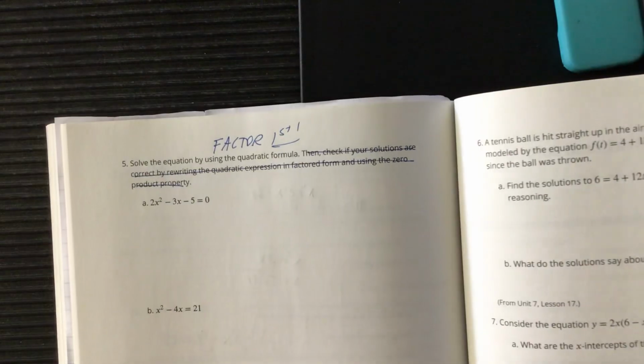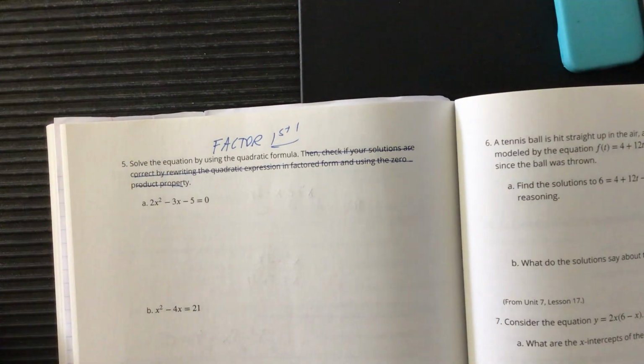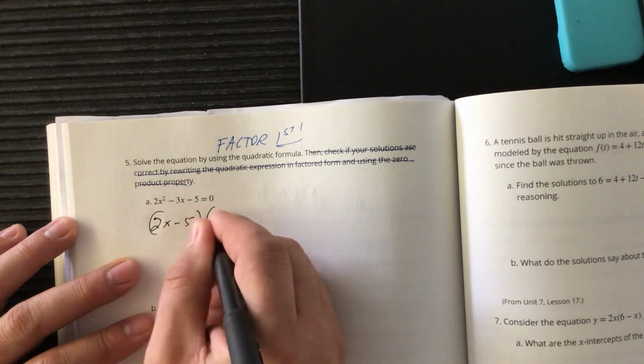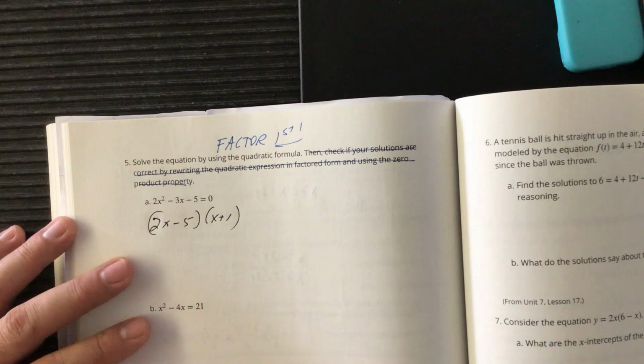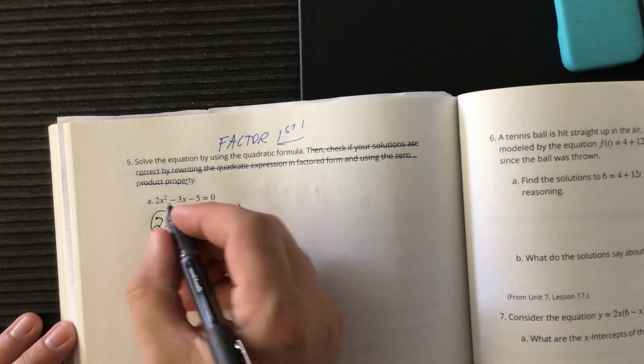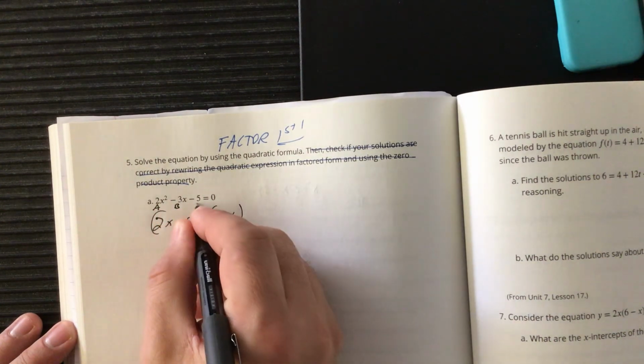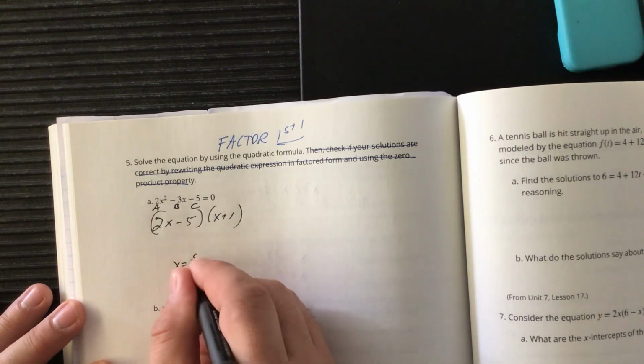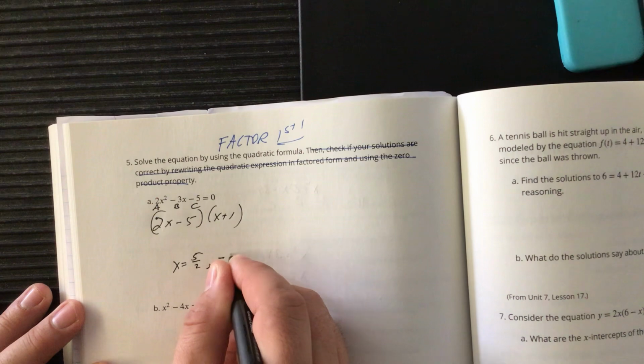Question number 5. Solve by using the quadratic equation. You could also factor. This one would have factored as 2x minus 5 and x plus 1. If you chose to factor, if not, and you plug in a, b, and c, it would be the same. But your answers should be 5 over 2 and negative 1.